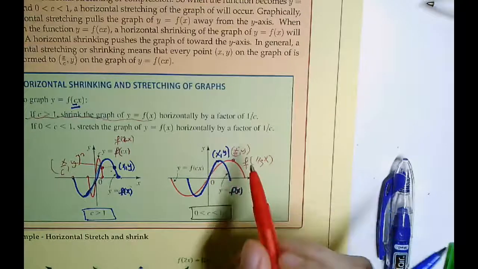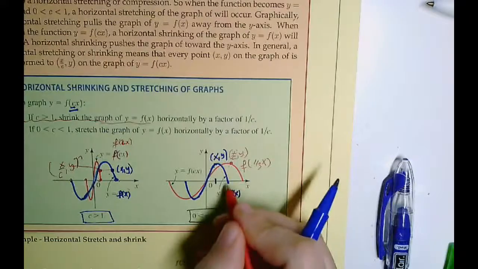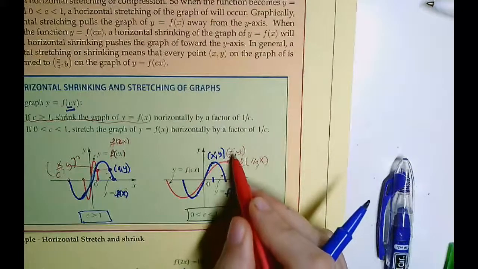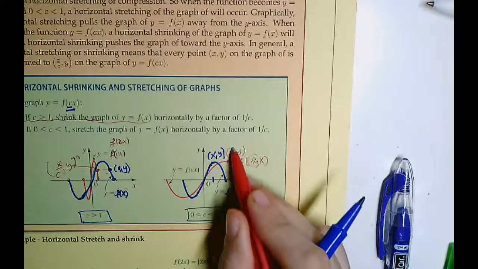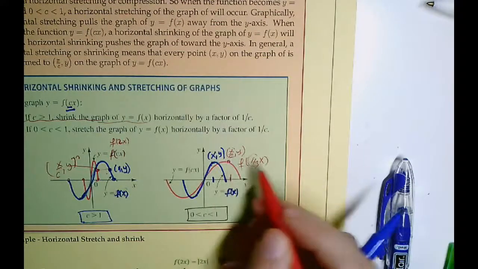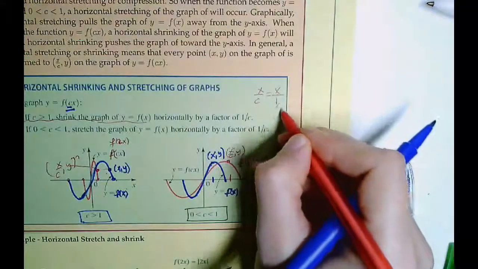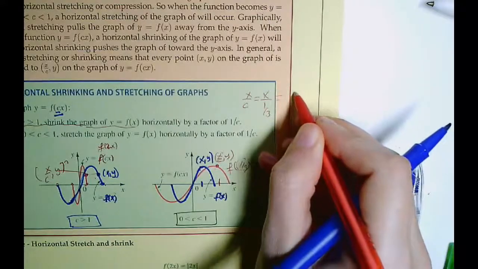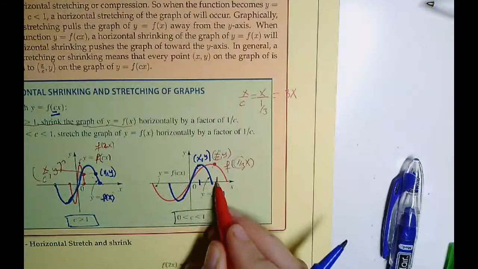But notice the x is right here for the blue one, and the x is right here for the other one. Why is that? Well, if c is a third, when you divide by a third, it's the same as multiplying by 3. Because x divided by c, if c in my case is a third, when I rewrite this as not a super fraction, I'll get 3x. So x was here, and then it went to 3x.